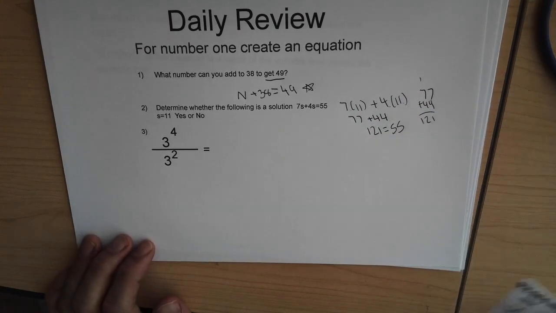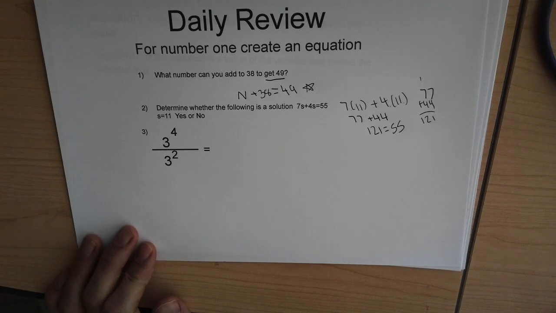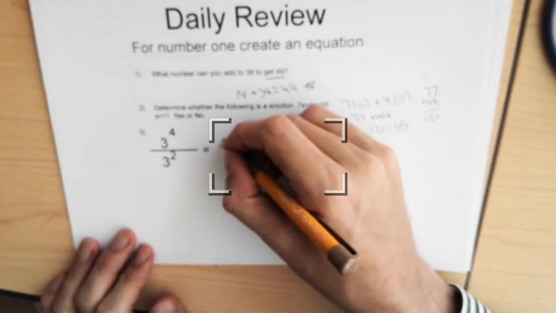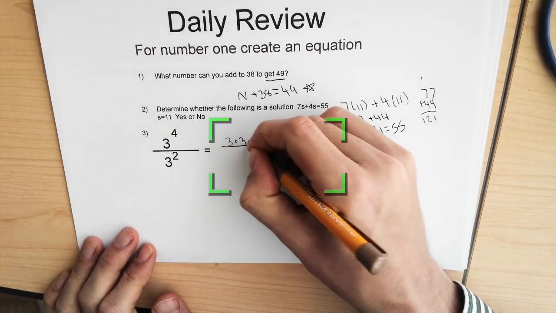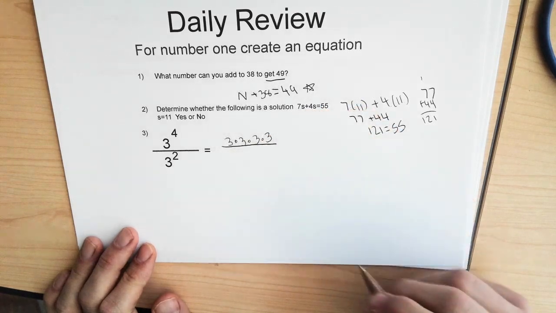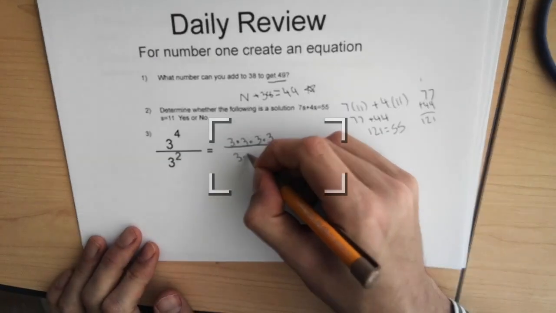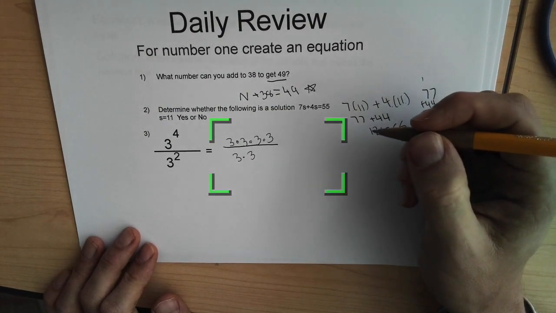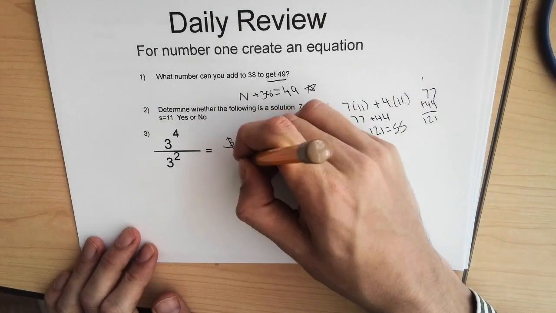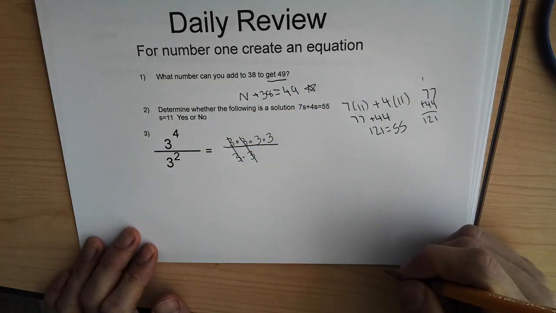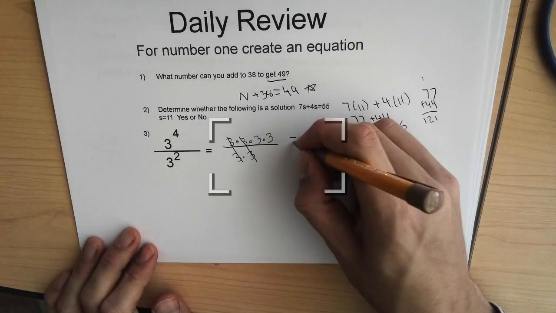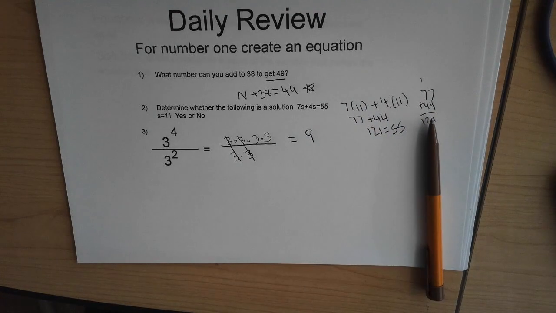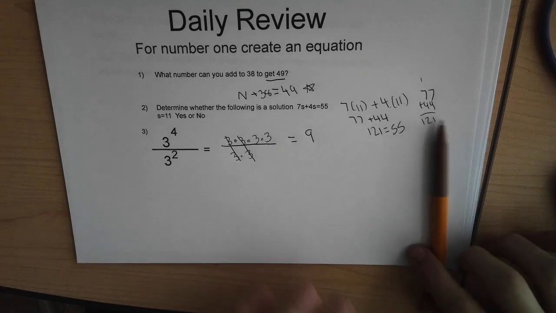Last question. 3 to the 4th divided by 3 squared. I'll begin by writing this out in standard form, doing the same thing to the bottom. Now I'll cancel out where I have matching on the top and the bottom. Now I'm left with 3 times 3, which is equal to 9. That's going to be it for our daily review.